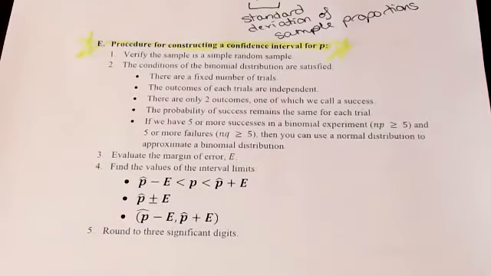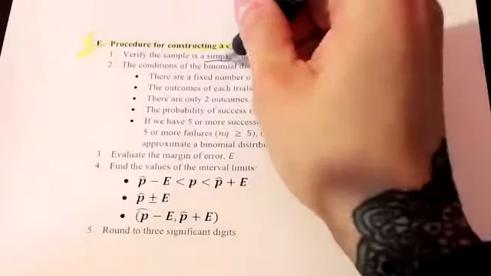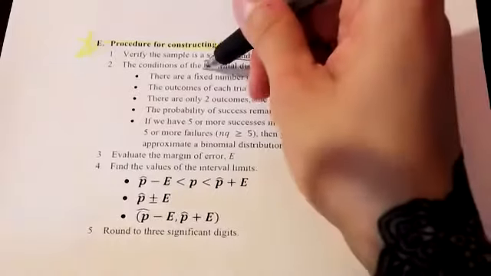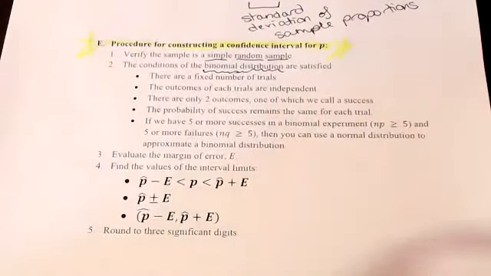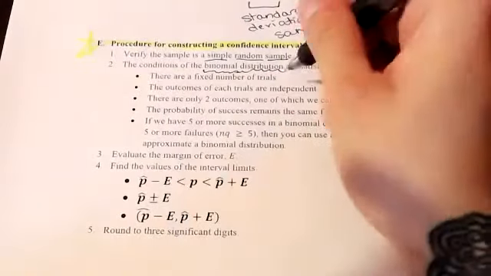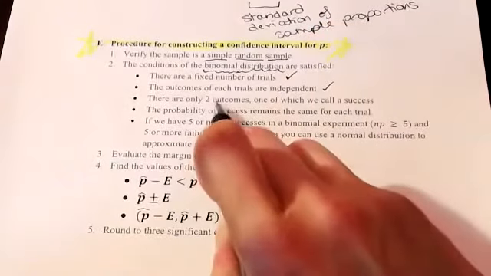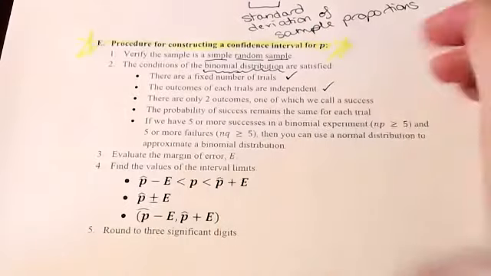Procedure for constructing a confidence interval for P. 1, verify the sample is a simple random sample. 2, the conditions of the binomial distribution are satisfied. There is a fixed number of trials. The outcomes of each trial are independent. There are only 2 outcomes, one of which we call a success.